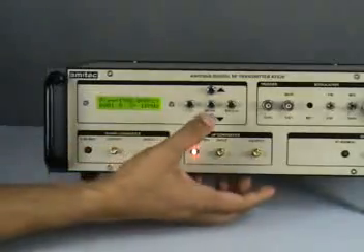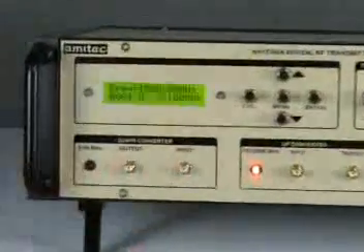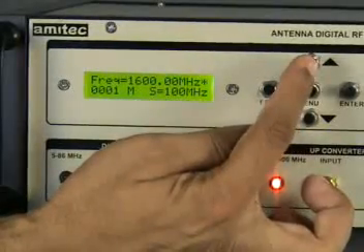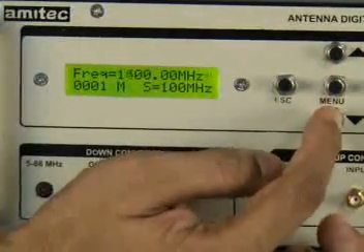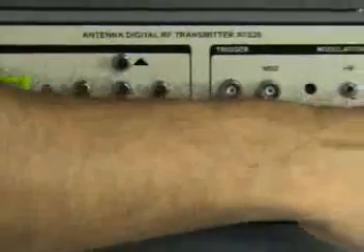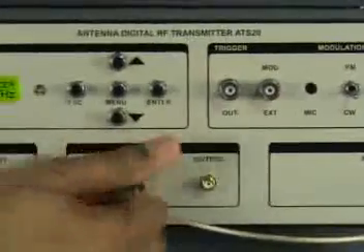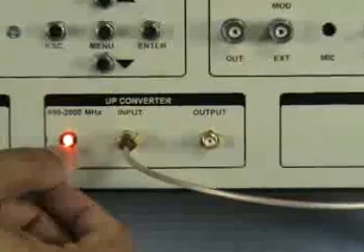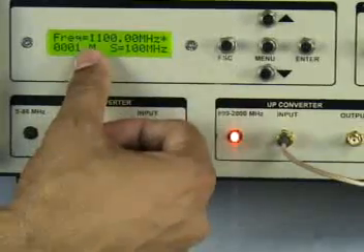Now as you can see, if we change the step size, say to 100 MHz, and if we change the frequency, the frequency is changing in 100 MHz steps. Suppose we want the output at 1200 MHz, then we have to connect RF out here to this input so that the output is available at the up converter output. And this LED is glowing because we have selected frequencies in the range of 899 to 2000 MHz.